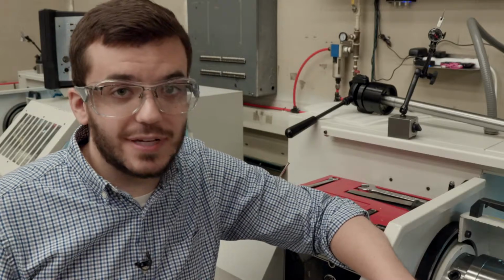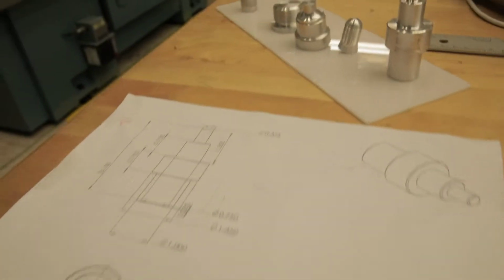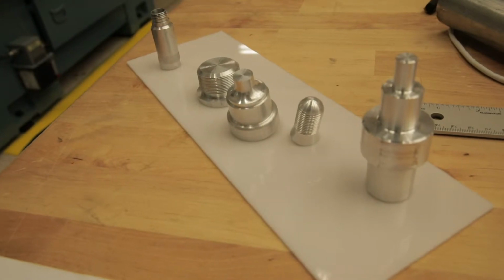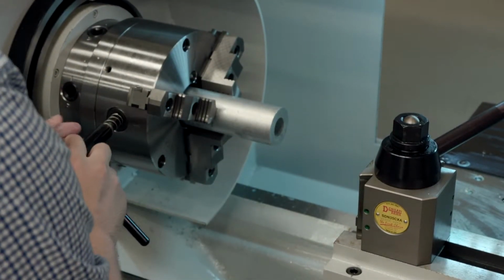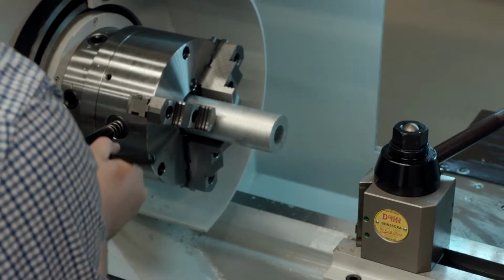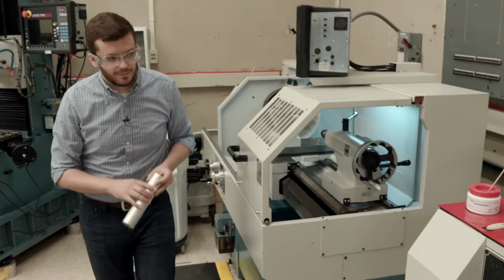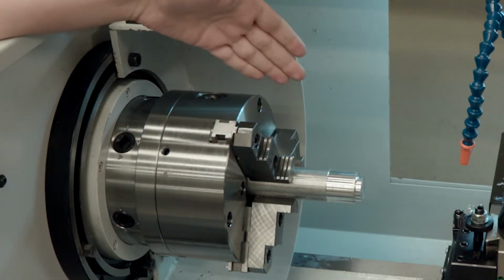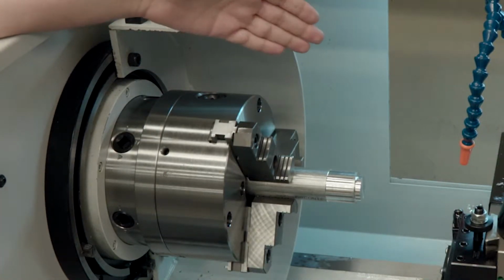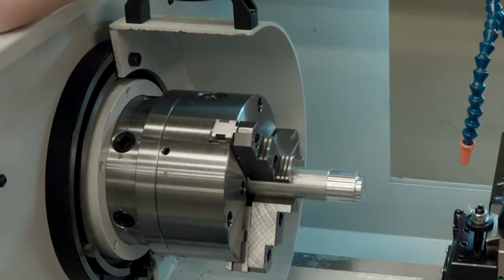So typically you'll be using a lathe for one of two different things. You'll either be making your own custom part out of raw material, or you'll be modifying some off-the-shelf part to fit your needs better than what it does straight from the manufacturer. Now the part we already have in the lathe here has been turned down some already, but it does a great job of showing you two of the most basic operations you can perform on a lathe.